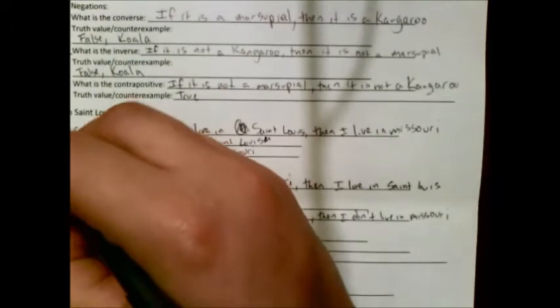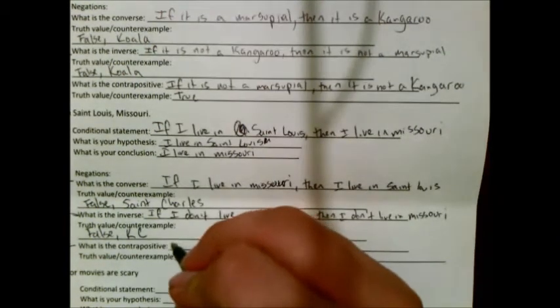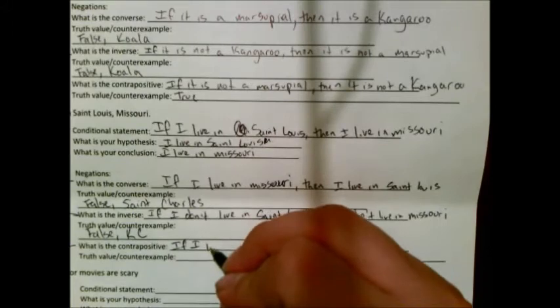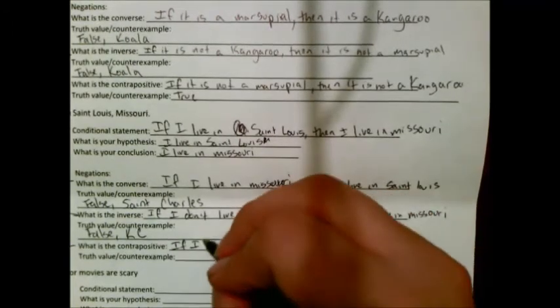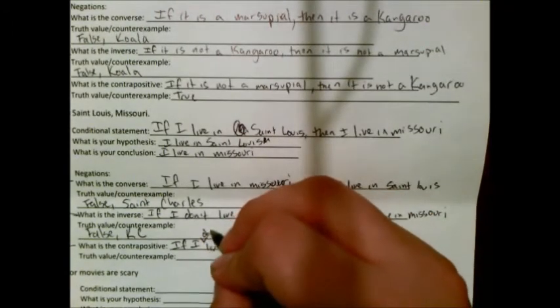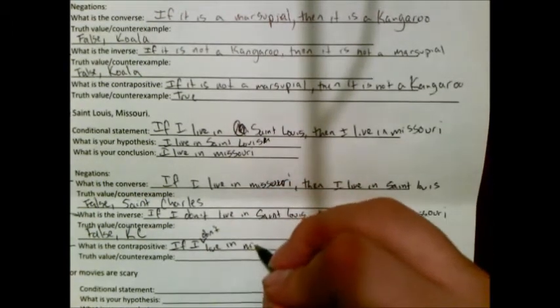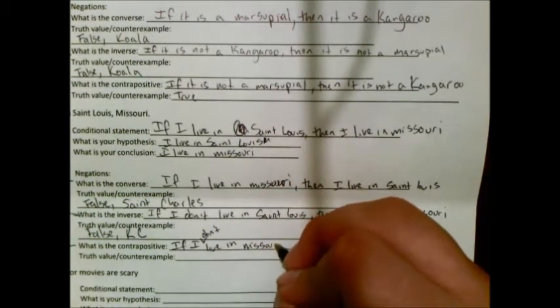What is contrapositive? Alright. Once again, the contrapositive is connected to the converse. And remember, using negative words with the converse. So if I live in Missouri, then I live in St. Louis. Let's use negative words. If I don't live in Missouri, then I don't live in St. Louis.